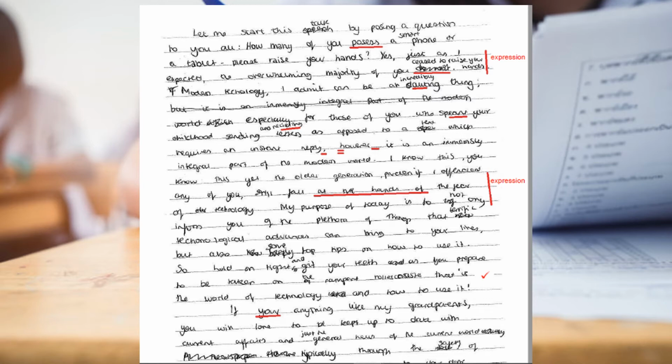If we now look at spent your childhood sending and reading letters as opposed to etc, so it's quite hard to read in places because of handwriting, which requires an unstable reply. However, it's an immensely integral part of the modern world. Again, the word immensely is spelled accurately there, and you can see there's a couple of commas missing, but they are structuring their work. So I think this one aims high in terms of its vocab choices.